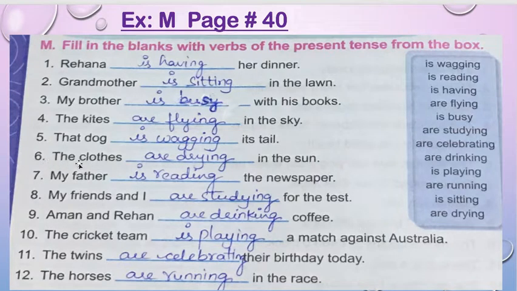Next, sixth one. The clothes dash in the sun are drying. The clothes here is the subject and it is in which form? Plural form. That's why the helping verb is also in plural form, are. Drying, what is the base form of the verb here? Dry. Because y is coming at the end, we are simply adding ing to it. So dry will become drying.